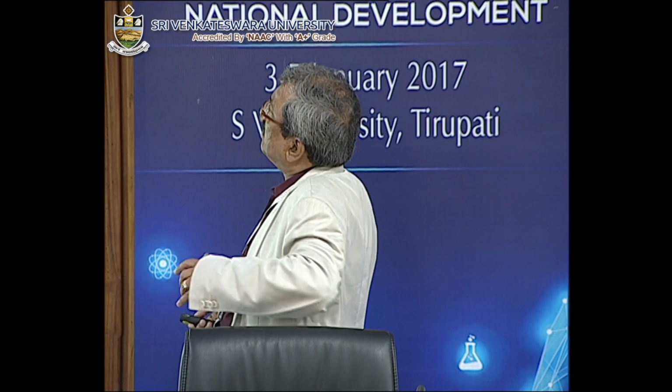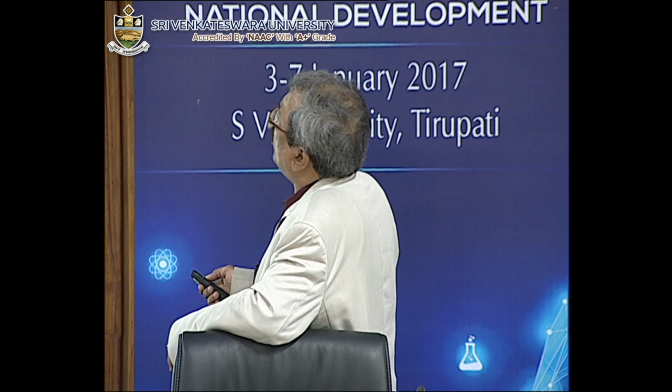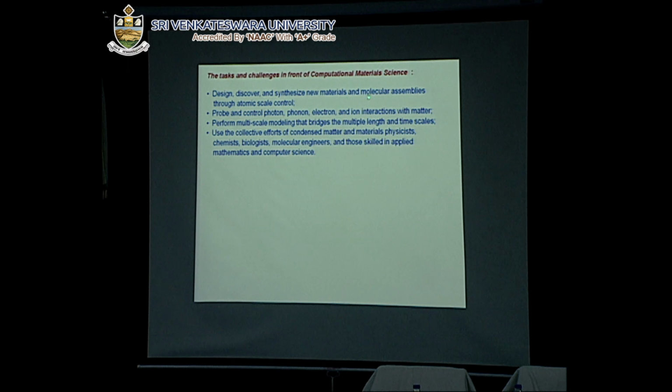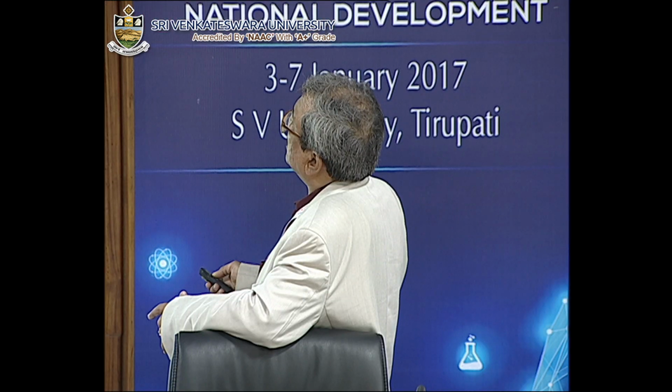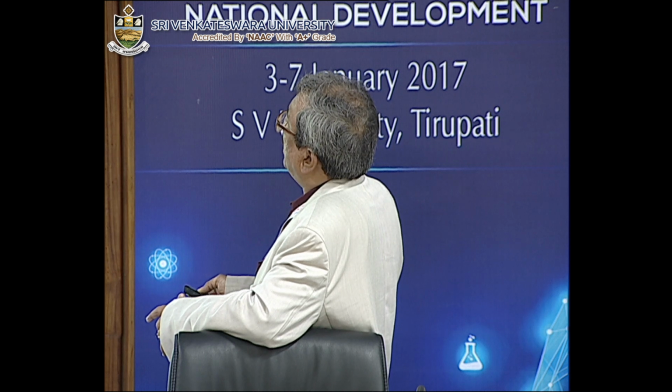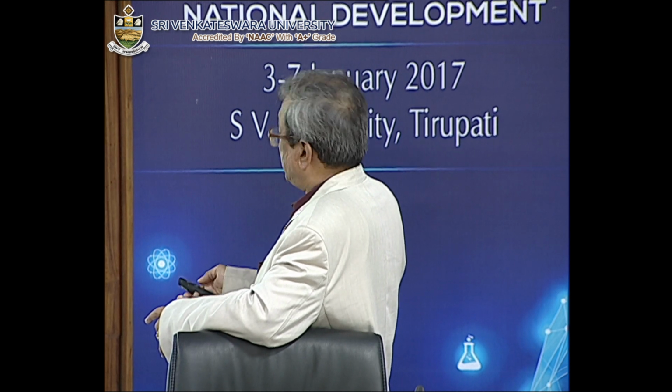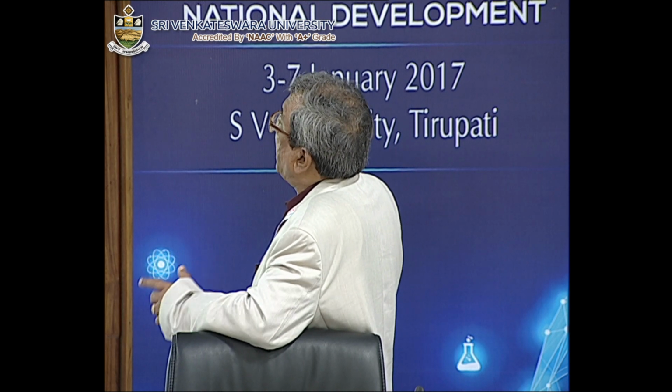Now the tasks and challenges in front of computational material science are the following: design, discover and synthesize new materials and molecular assemblies to atomic scale control. Probe and control photon, phonon, electron and ion interactions with matter. Perform multi-scale modeling that bridges the multiple length scales and time scales. Use the collective effort of condensed matter and materials chemists, biologists, molecular engineers, and those skilled in applied mathematics and computer science. Multidisciplinary. And following are considered to be the grand challenges in materials.